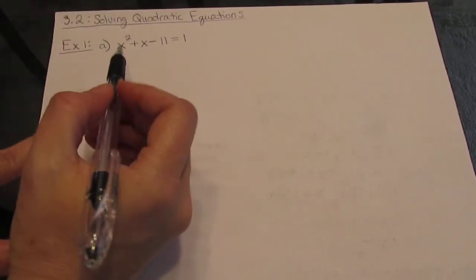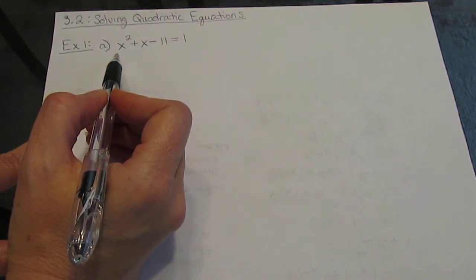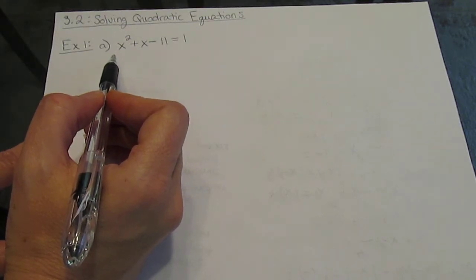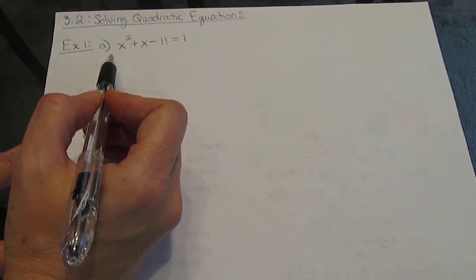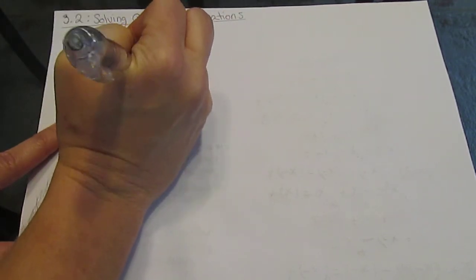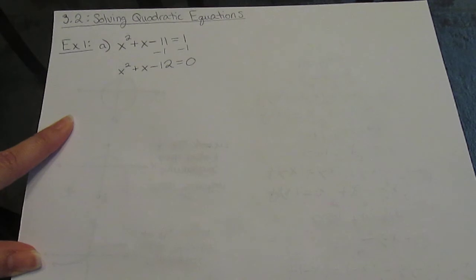So I've got the first one written here for us. We've got x squared plus x minus 11 equals 1. The first thing you want to do if you decide that you want to try to factor it is get one side equal to 0. So the easiest thing to do in this one is just subtract the 1 from both sides. And then we're going to try to factor it.